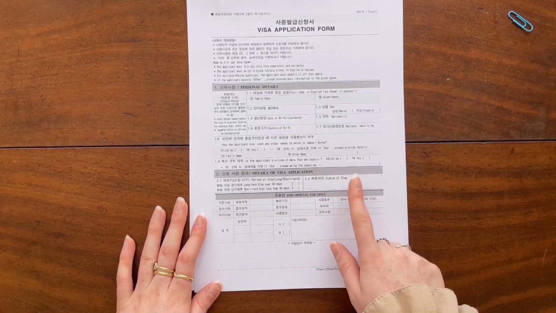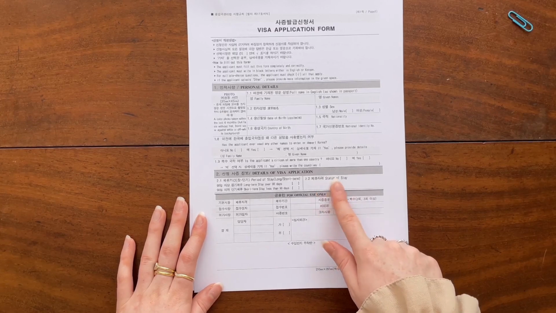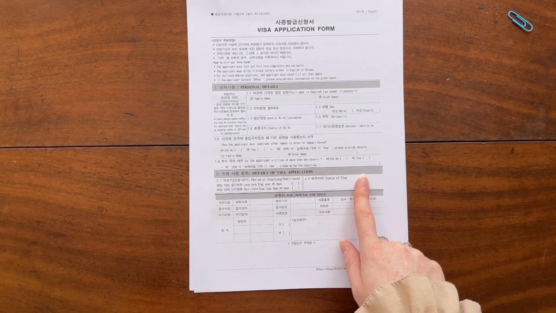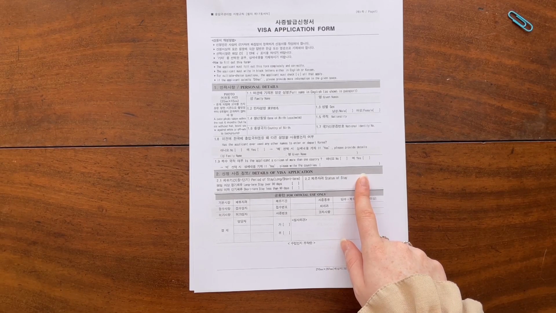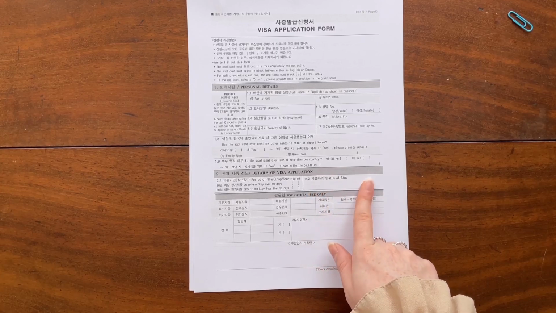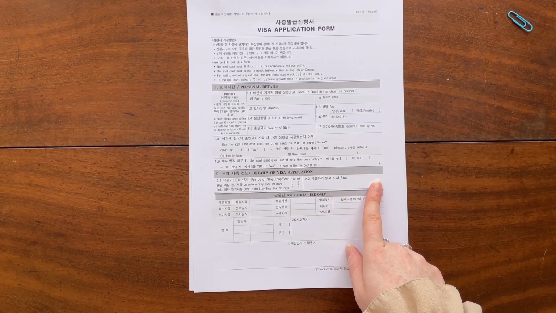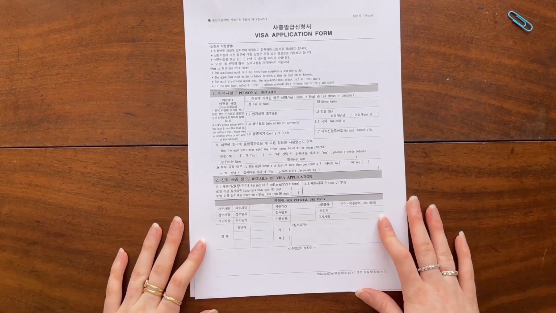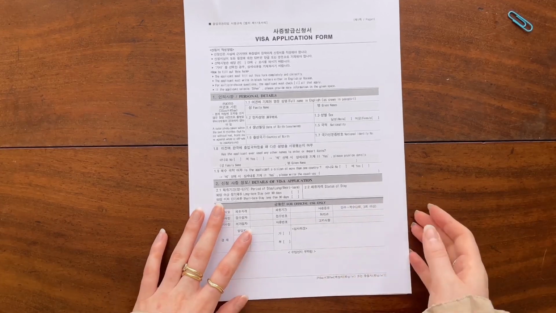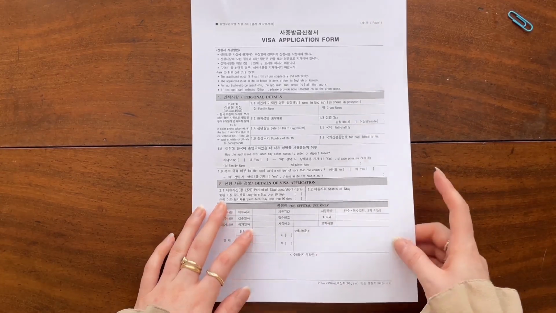And status of stay is basically why you're going. For me, I put exchange student there, because that is why I'm going. Ignore this because that's for official use, so that is what they will fill in themselves.